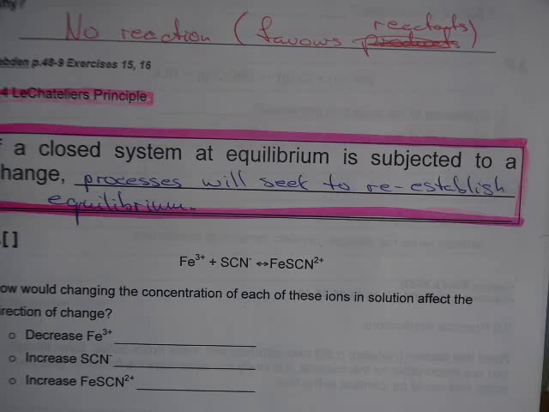So the concentration on the reactant side won't always be 1:1 from iron to SCN. No, because I've added some, and some is taken out. It's going to change it.